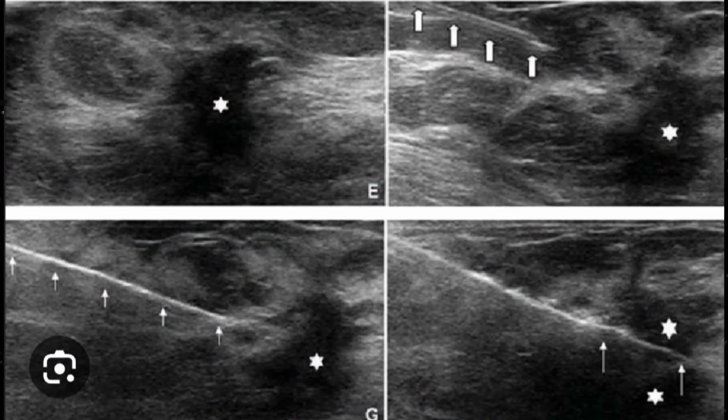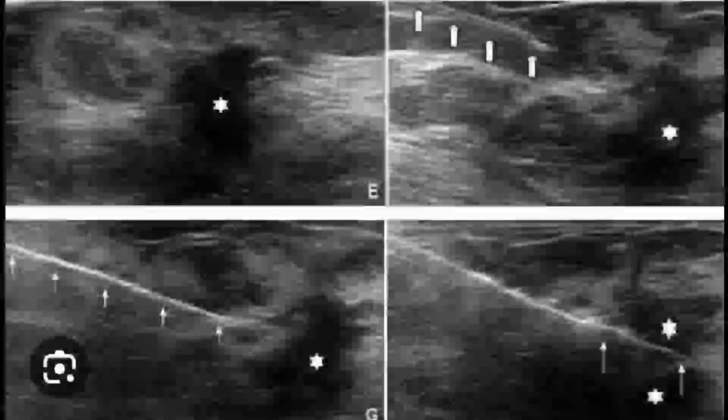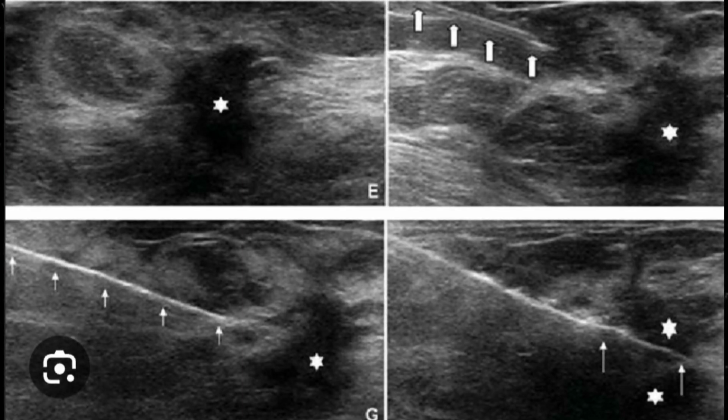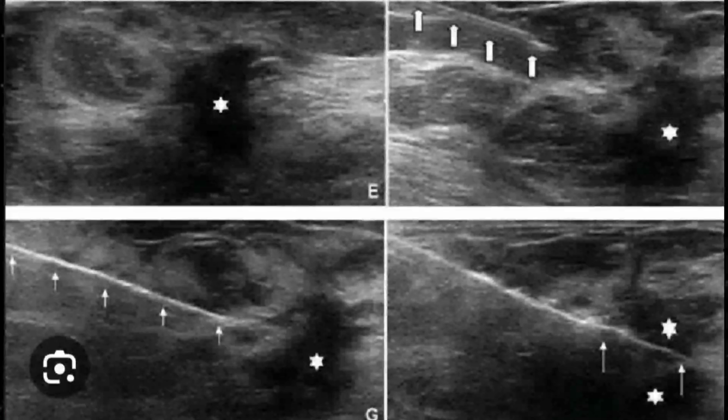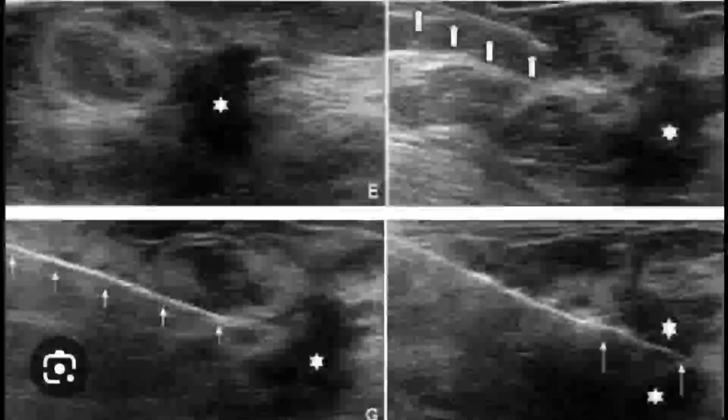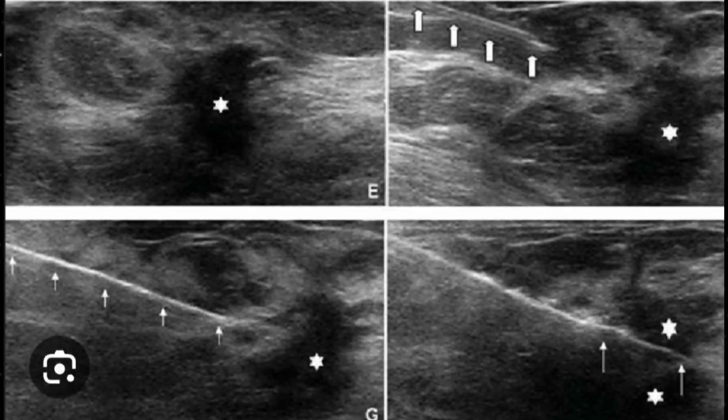In this image you can appreciate that there is a lesion, and under the guidance of ultrasound imaging, the needle has been placed inside and is gradually approaching the targeted lesion. In the second image the needle is halfway between the skin and the lesion, in the third image it is nearly touching the lesion, and in the fourth image the needle is exactly placed within the lesion.